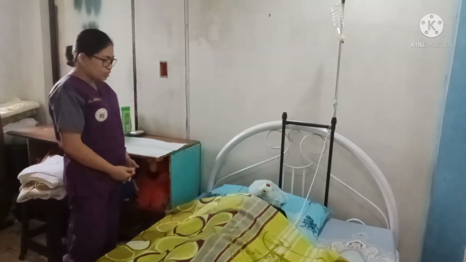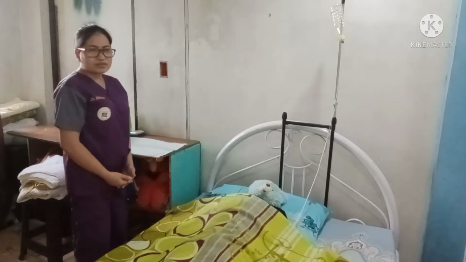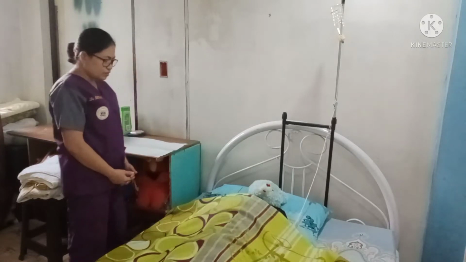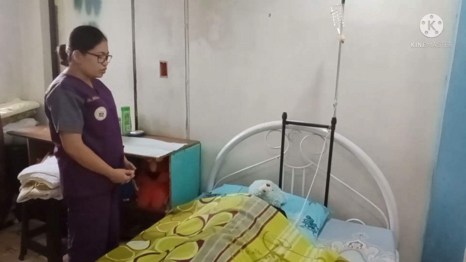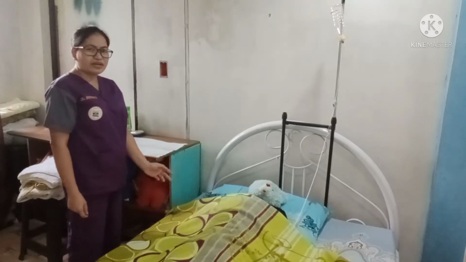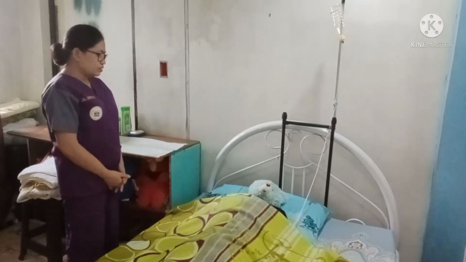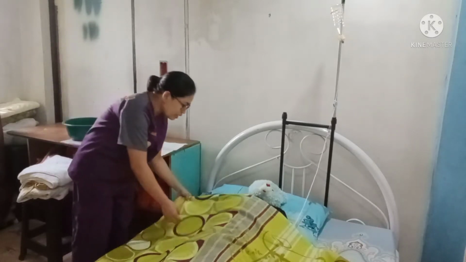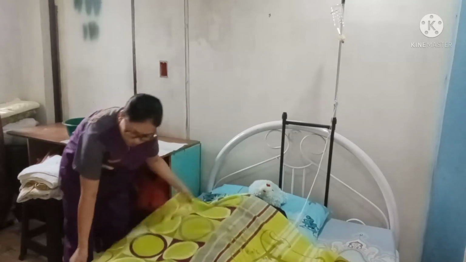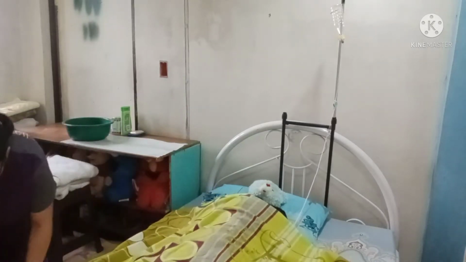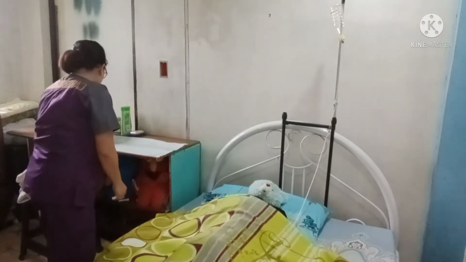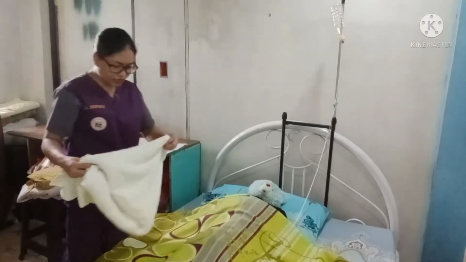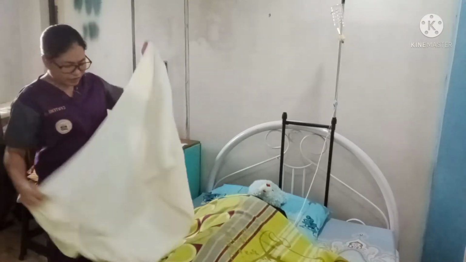And then lower the back and knees. Rest depending on the condition and comfort of the patient. Then loosen the top sheet and replace with bath blanket.